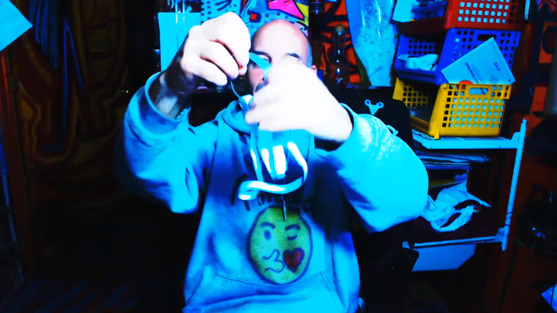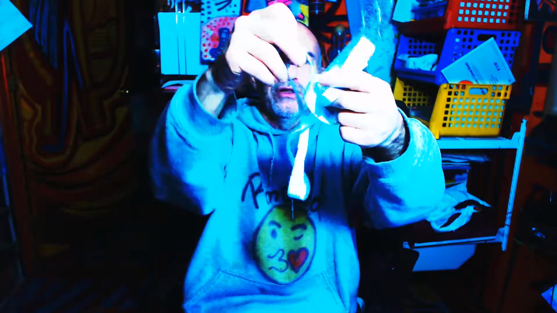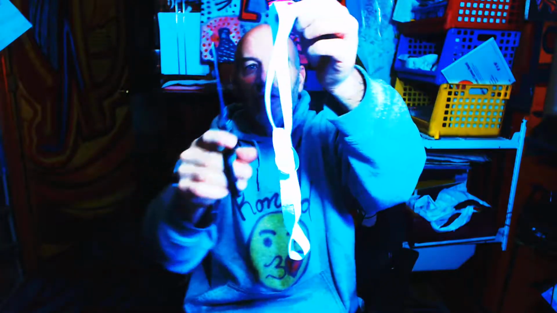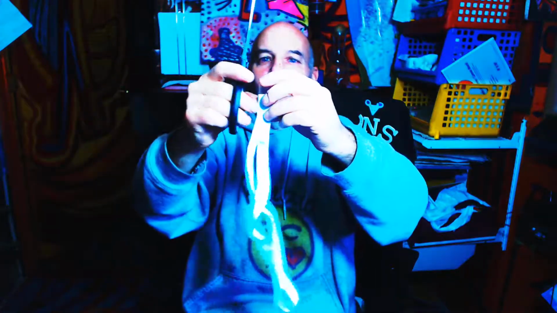So what has happened now? We have two loops separated completely from each other. I have loop number one here, and then loop number two here with a twist in it. You see? Separate loops. Completely separate loops. Now I'm going to cut one more time through this one here.